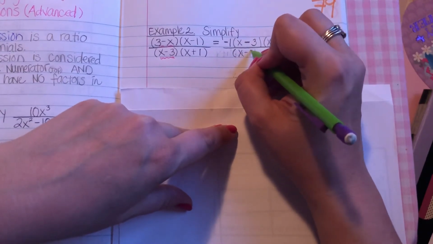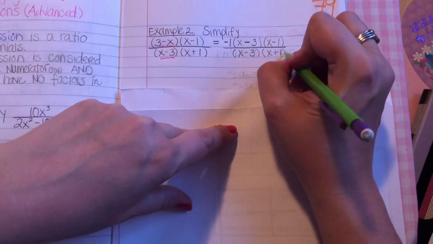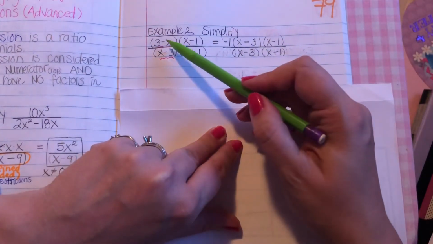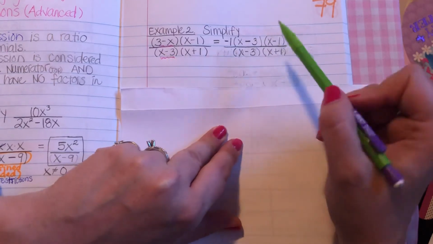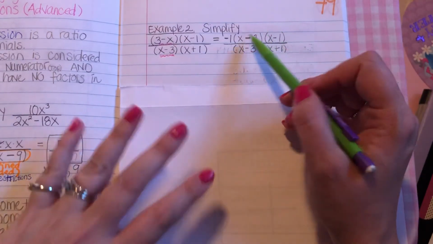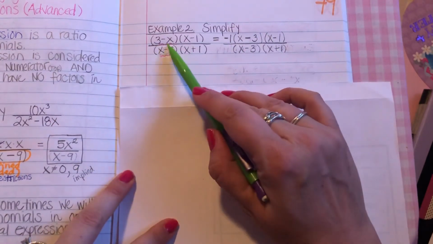Now there's really nothing to do in the bottom but copy. The whole trick here was I had to recognize that these two were very, very similar. I do believe we call them opposites. And that if I multiply the 1 on the top by -1, I can switch the position of the 3 and the x.